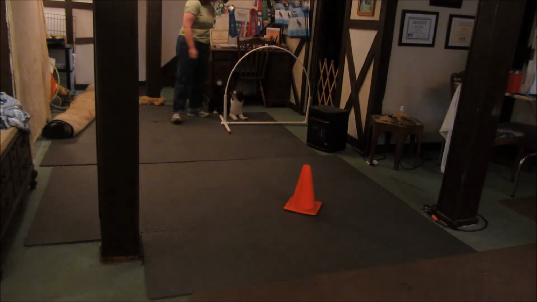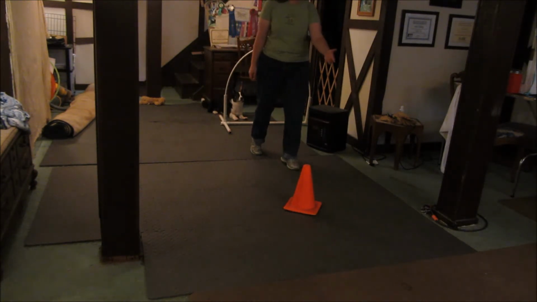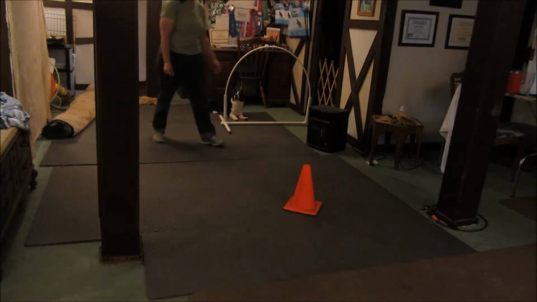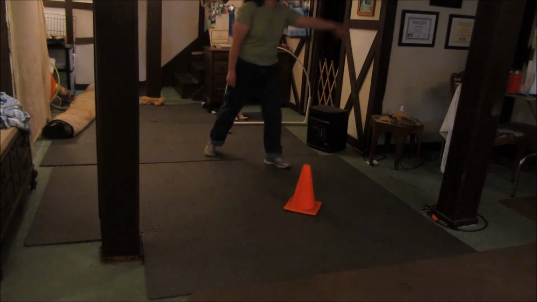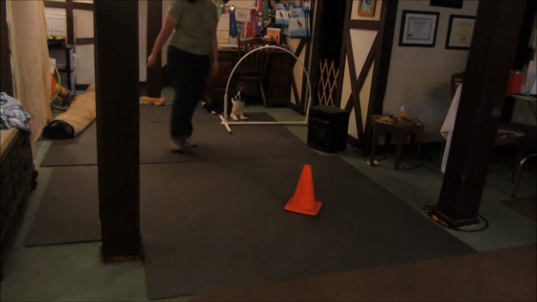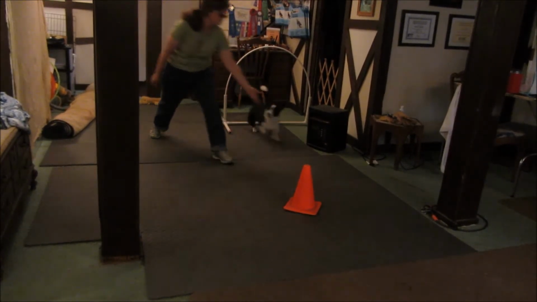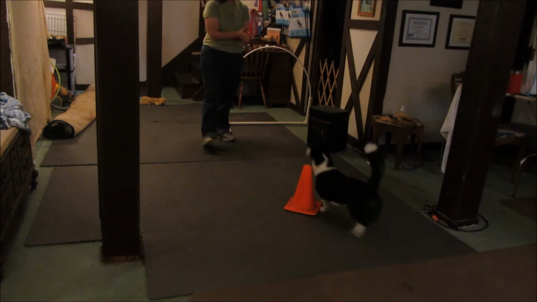Anyway, nice. Now, on this setup, this is in a straight line, so my out would be very slight, because I don't necessarily want the dog to go out around this post here. Okay, Z. Oh, yes, get it. Good girl. Excellent. Good.